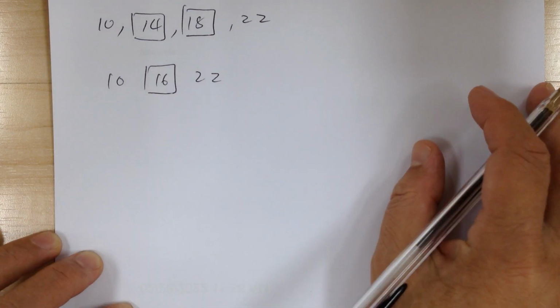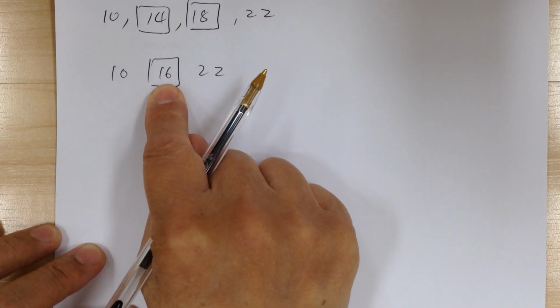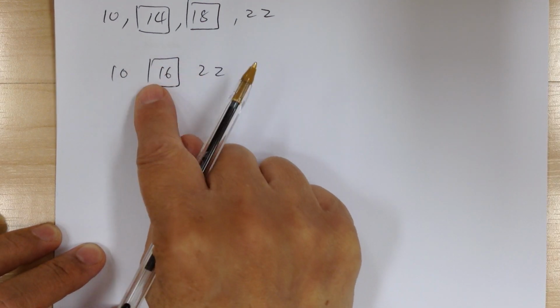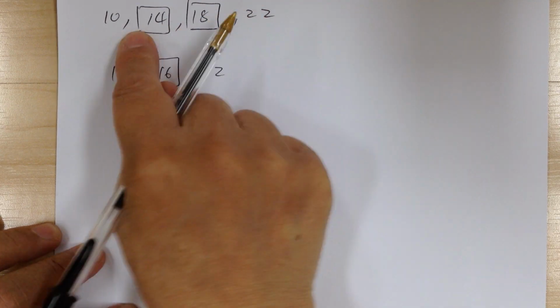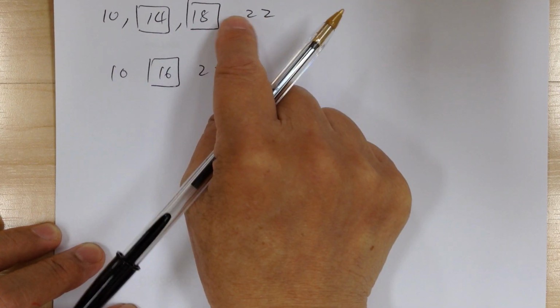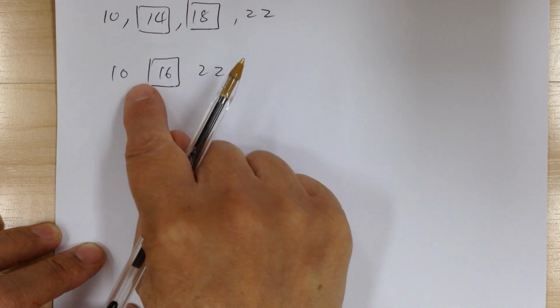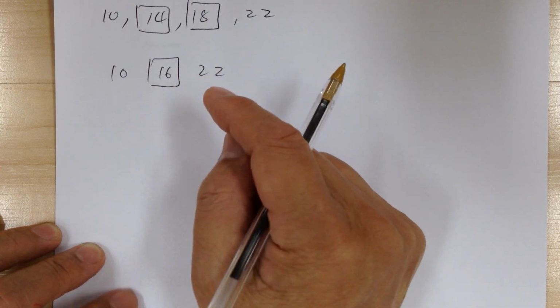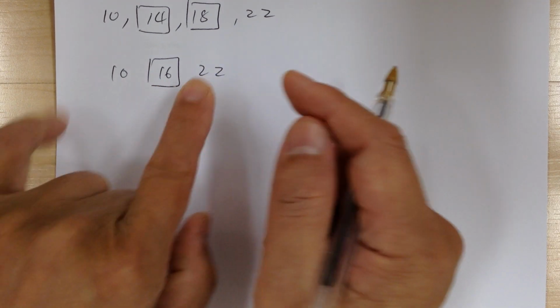Now, if you just have the middle number, it's easy. You can just average the 2. This one you have to kind of figure out using the formula. But this one you just average the 2. Okay, so if you have a middle term, you just average the 2.